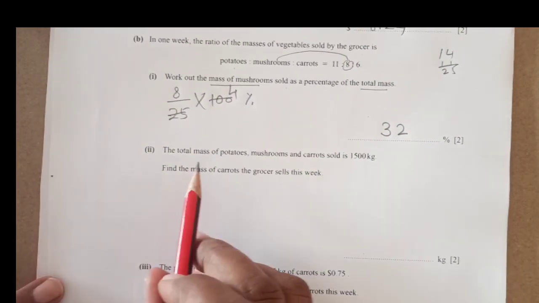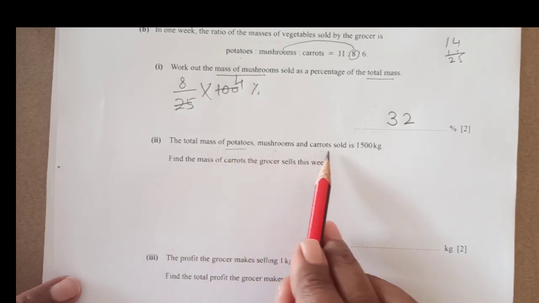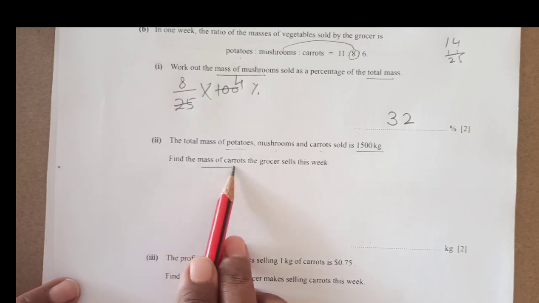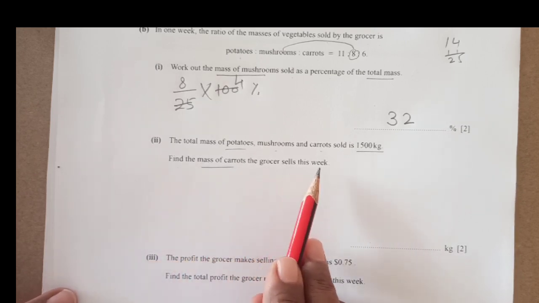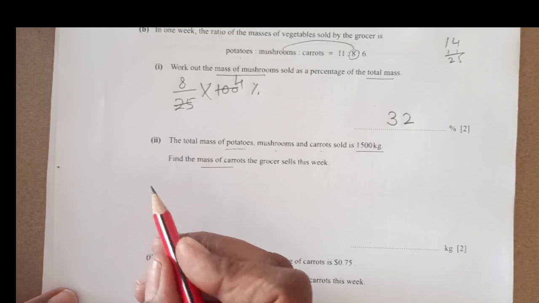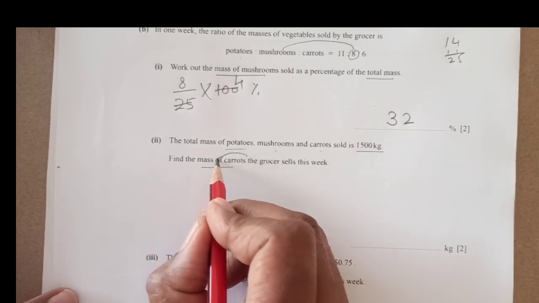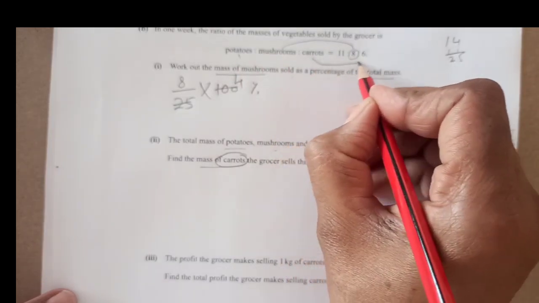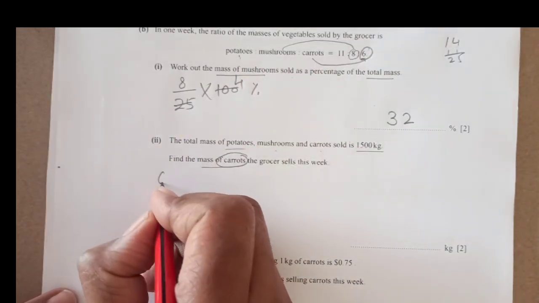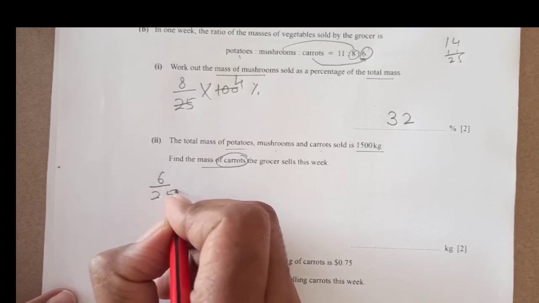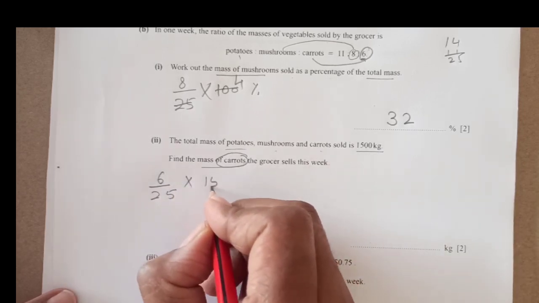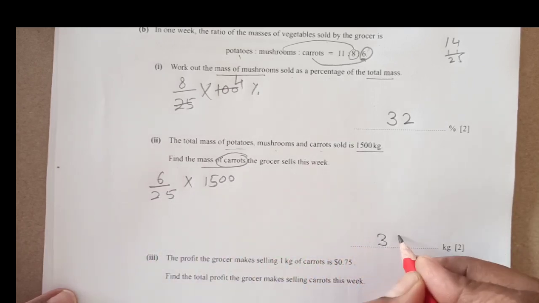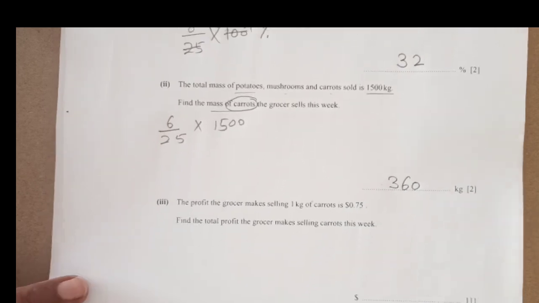Now part 2, the total mass of potatoes, mushrooms and carrots sold is 1500 kilograms. Find the mass of the carrots the grocer sells this week, right? We are talking about the carrots. Carrots are how many? They are 6 here. So 6 out of 25, and how much will it be out of 1500? So just calculate that and it comes out to be 360, right?